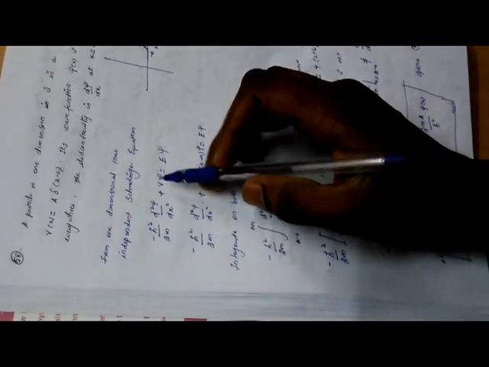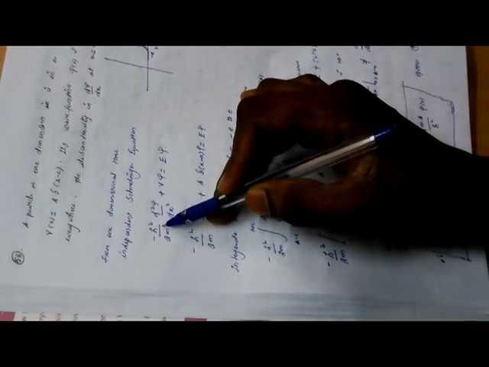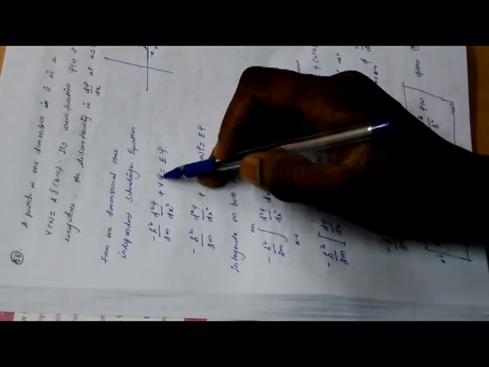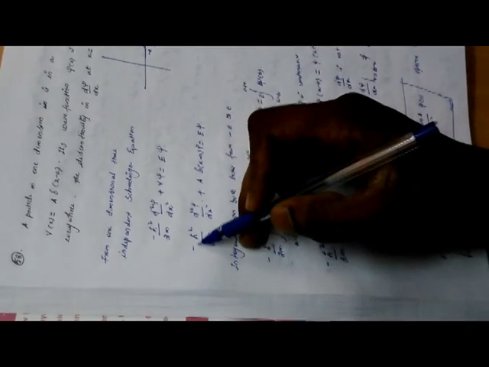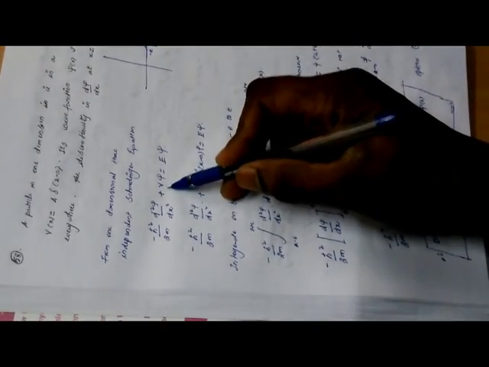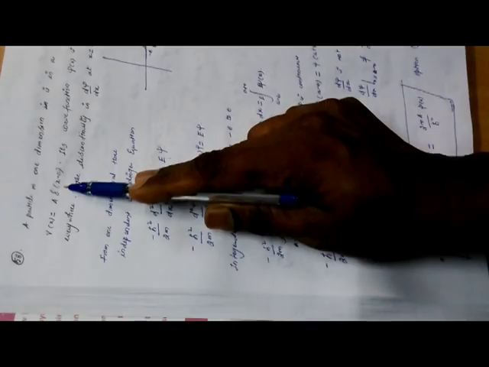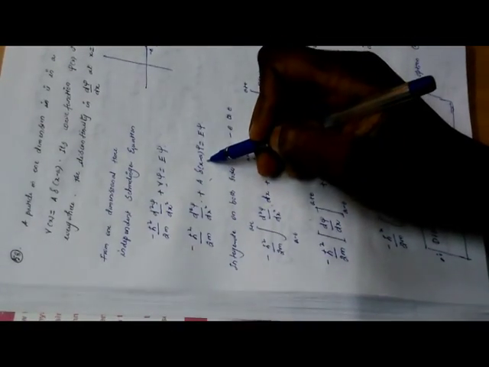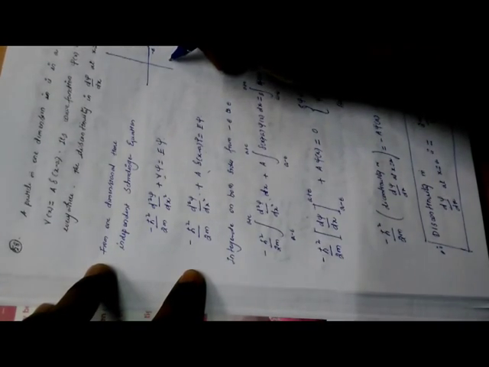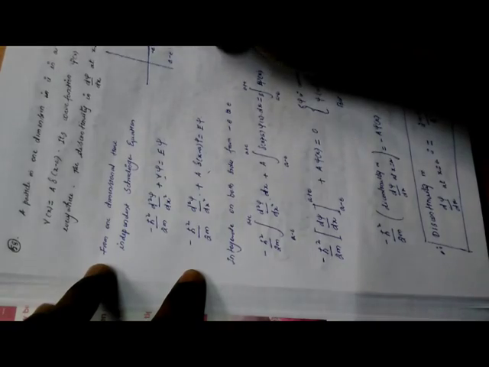Straightforward, we can use the time independent Schrödinger equation. That equation is given by minus h square by 2m d square psi by dx square plus V psi equal to E psi. The potential is given, that is the delta function potential A into delta of x minus a. So we substitute it here equal to E psi. Now we want to integrate on both sides with limits a minus epsilon to a plus epsilon, because the center is a, around the delta potential.